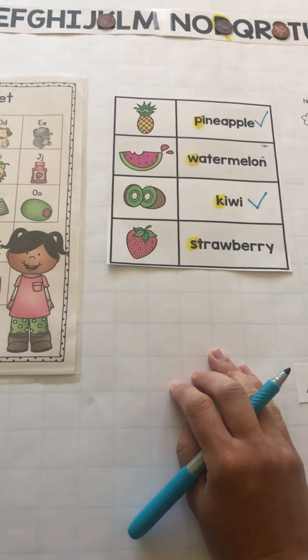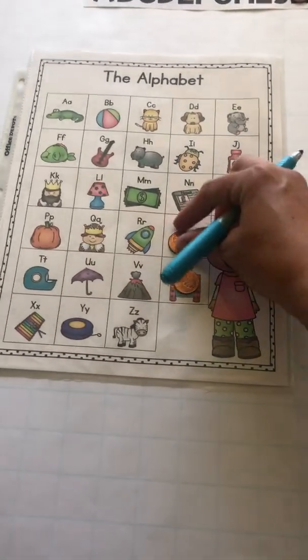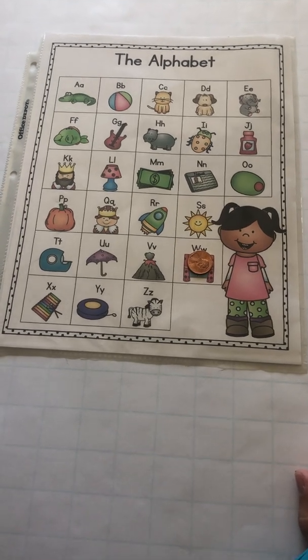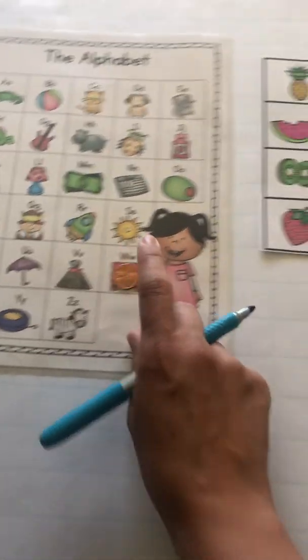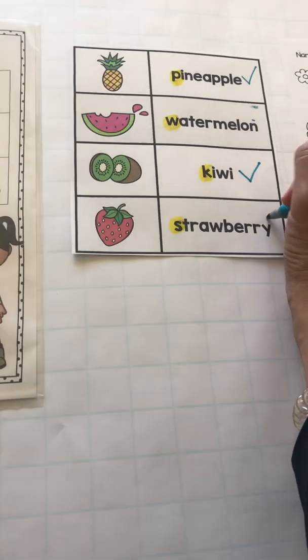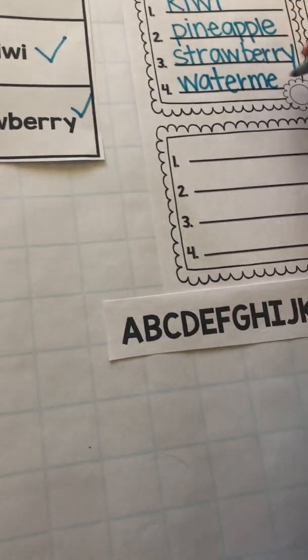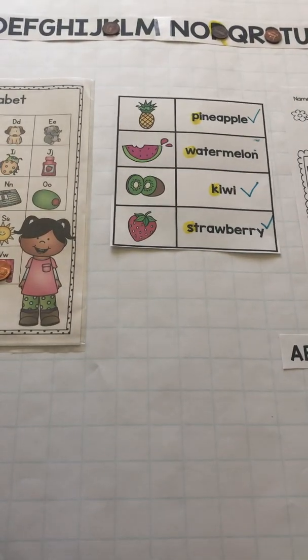Okay, and I will remove that penny. And now my last one left, W. Oh, I didn't check off strawberry. Watermelon, so that will go last. Okay, so that's my first card I put in ABC order.